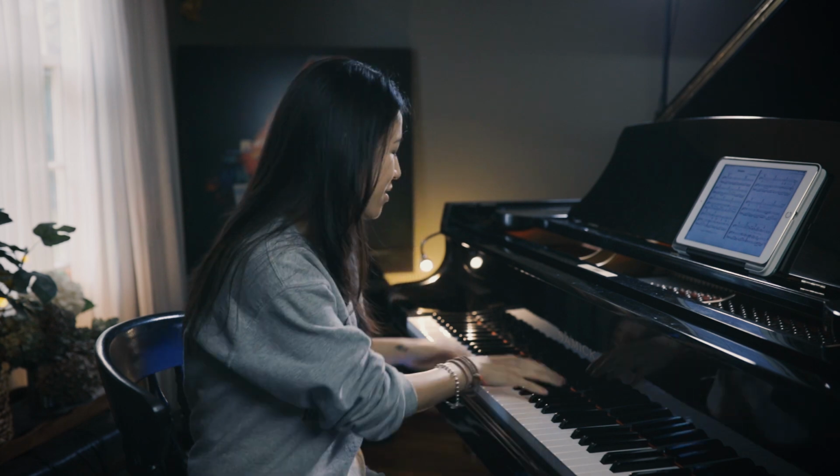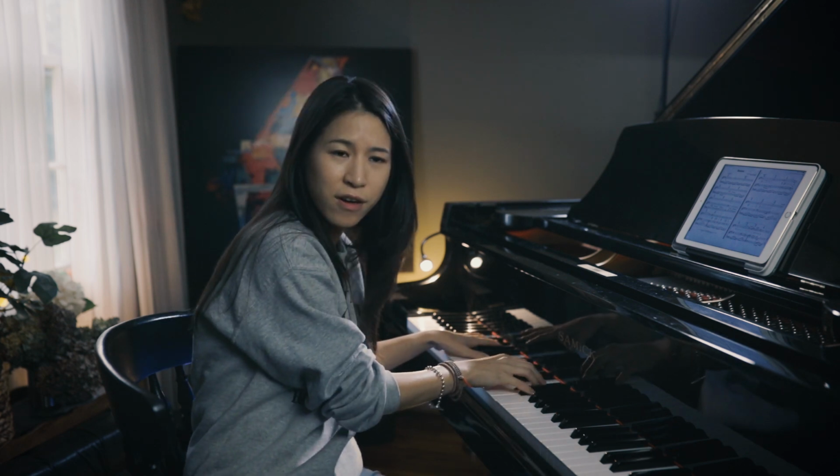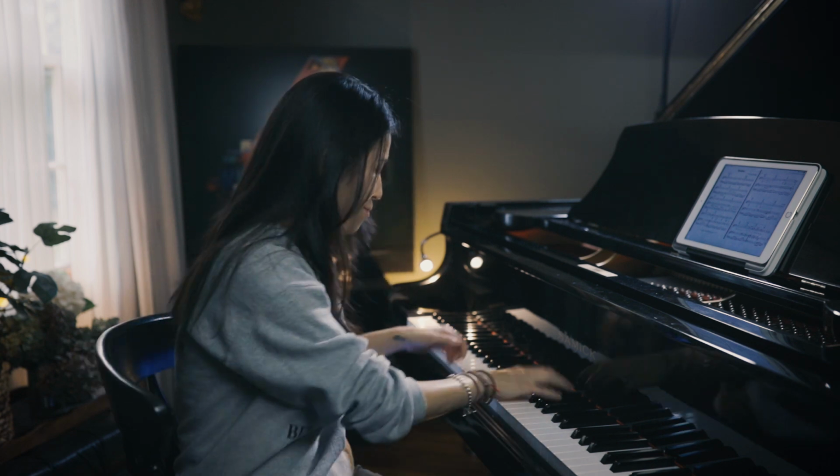So I started with the main melody of Moonlight Sonata. Why not with the intro? Because I had a plan to put the intro of Because later. I wanted to show and tell you that, okay, this song is Moonlight Sonata.